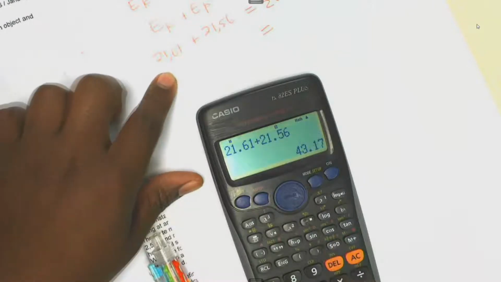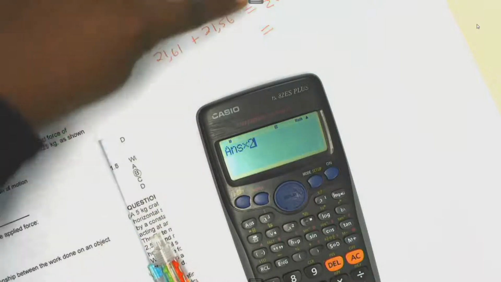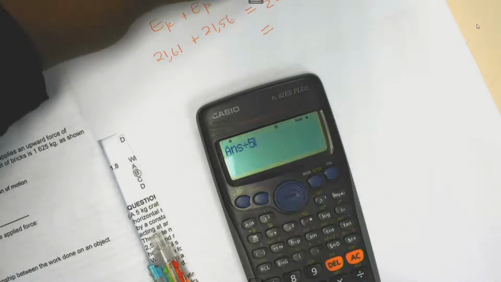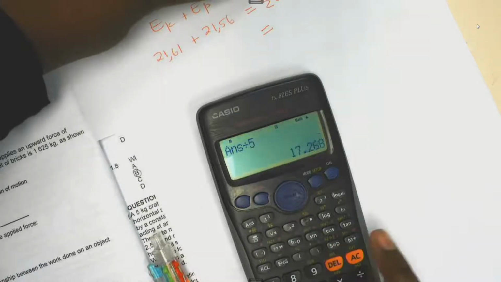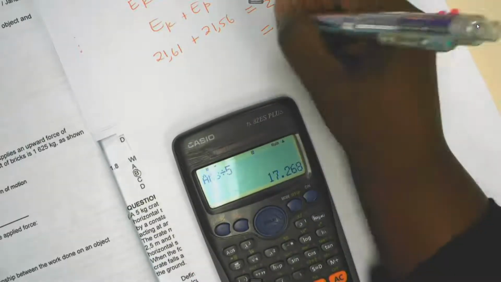That gives us 43.17. We multiply by 2 and we divide by 5. Then we get 17.268. But we are not looking for v squared. We are looking for v.